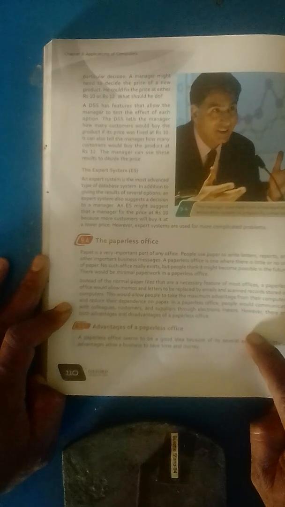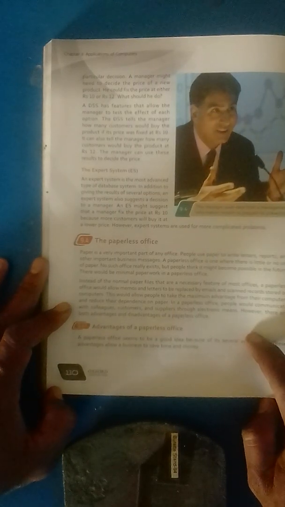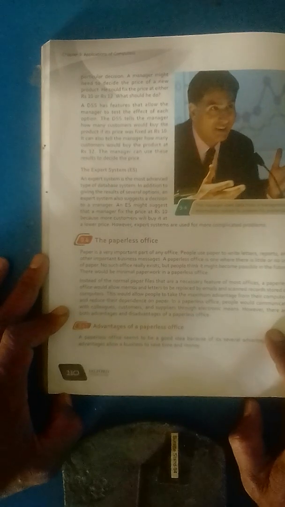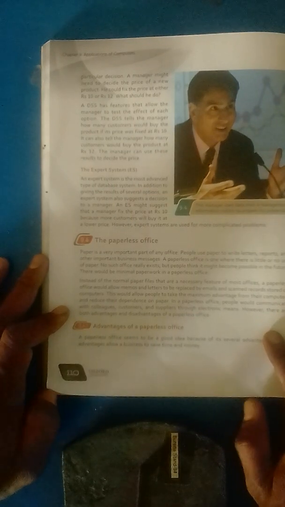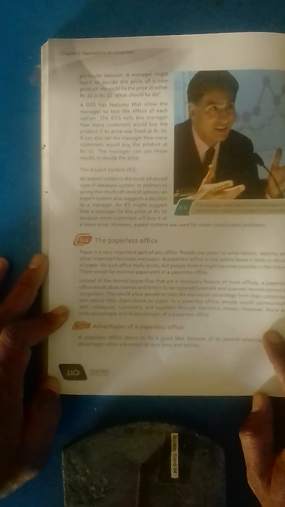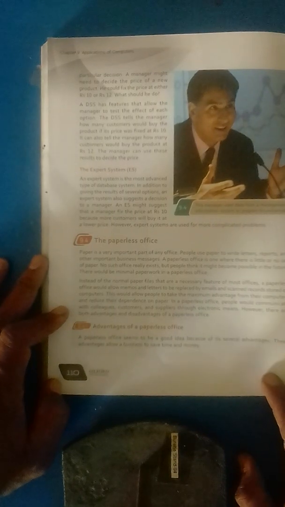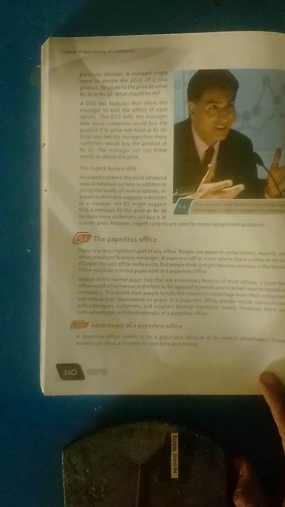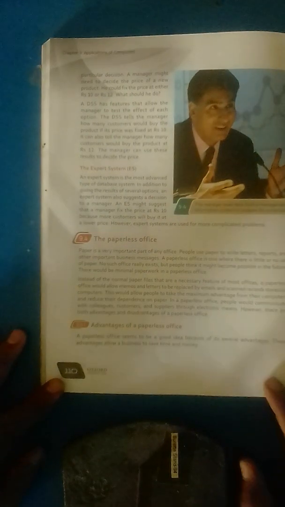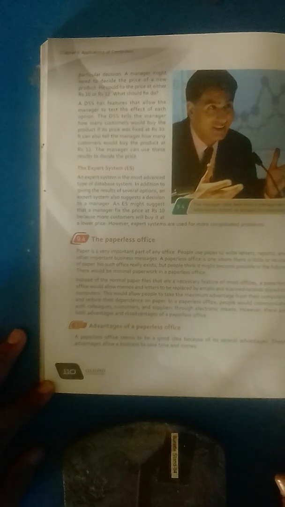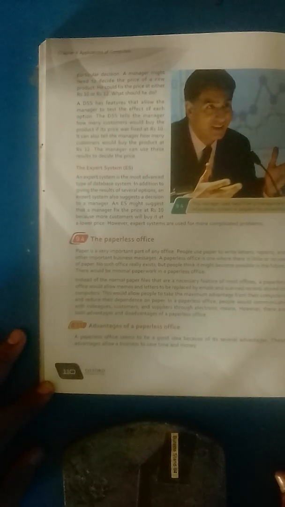In today's lecture our topics are wound up here, and in the coming lecture we will study the paperless office. Your homework is based on the coming topic, which is on book page number 110. You will study the topic of the paperless office at your homes, and you will be able to easily understand our topic in the coming lecture. So you will have to study at home the topic paperless office on book page number 110.